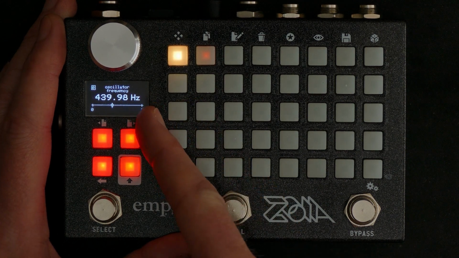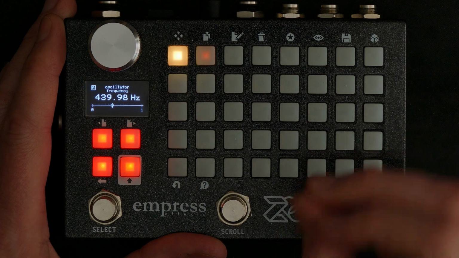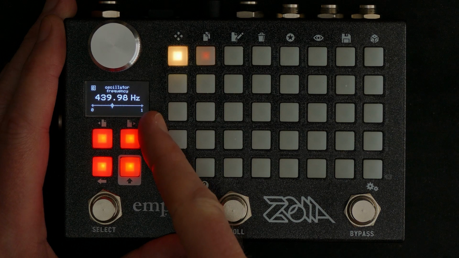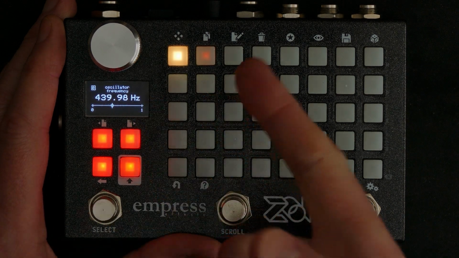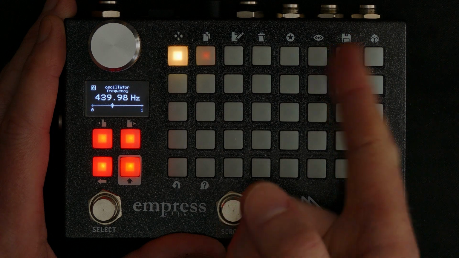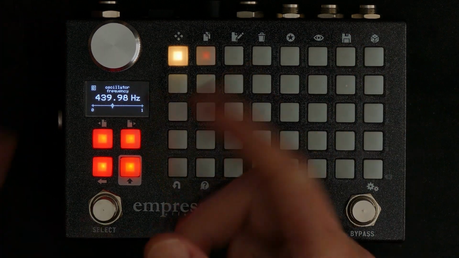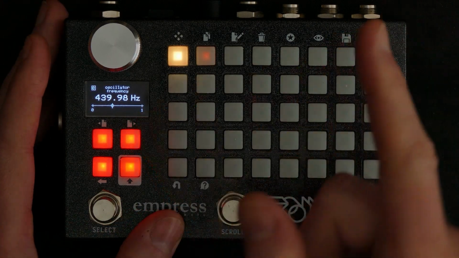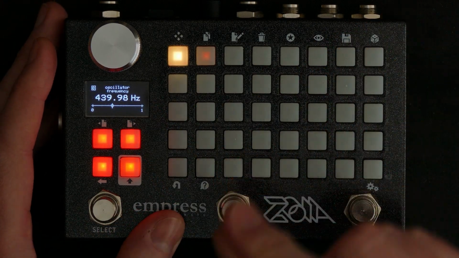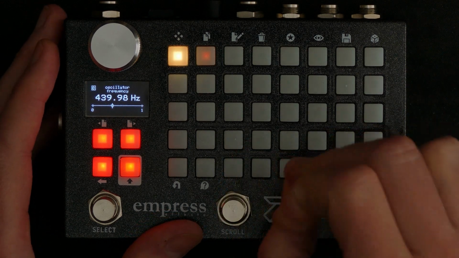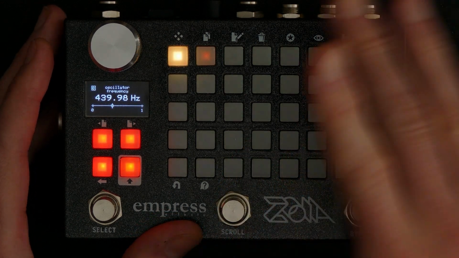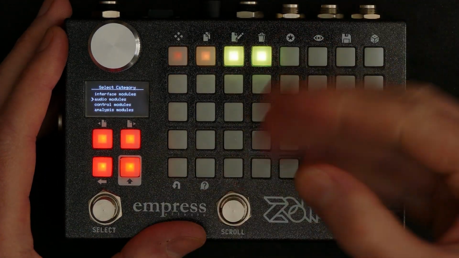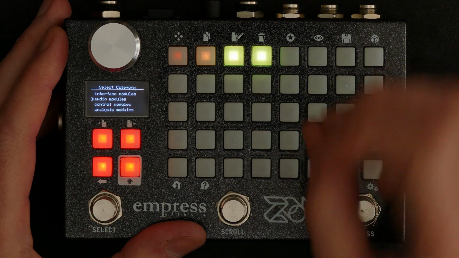I am not 100% sure, I don't have perfect pitch, and I haven't checked this, whether this is the actual frequency of sound that comes out of the Zoia, or whether the sound that comes out is 440, but the number here is, because of the way the Zoia deals with numbers, a little bit off. I'm not sure. But that also tells me that we don't have to be super precise about this in order to get a good concert pitch change.